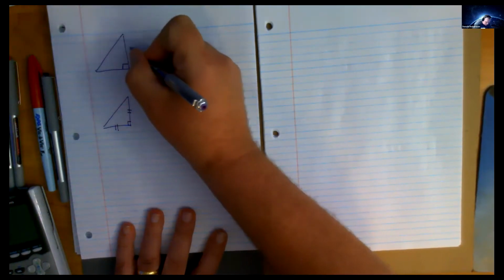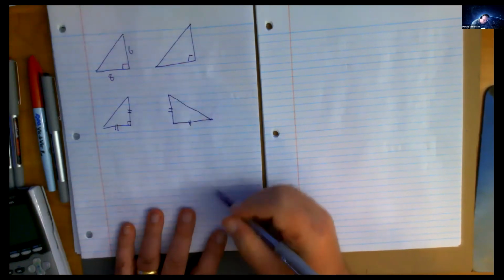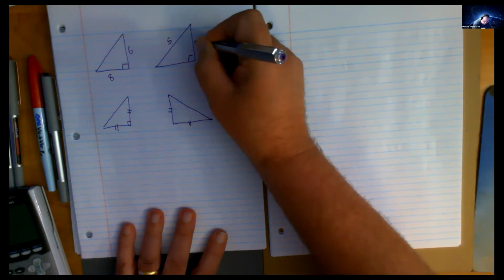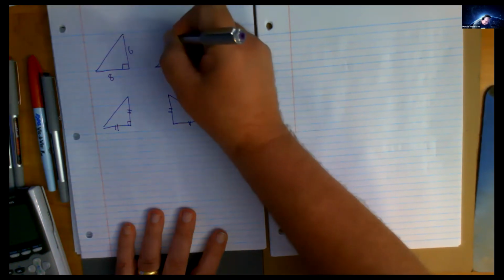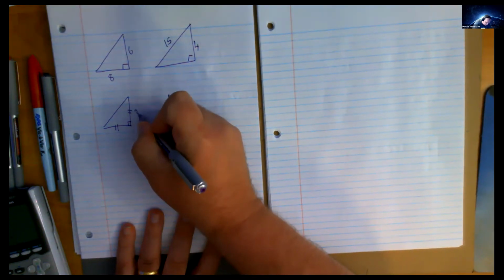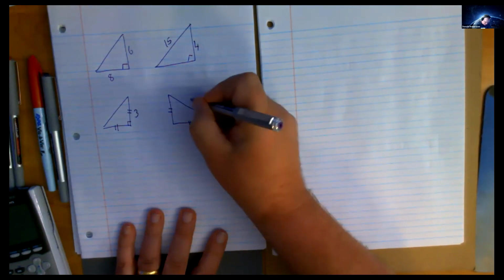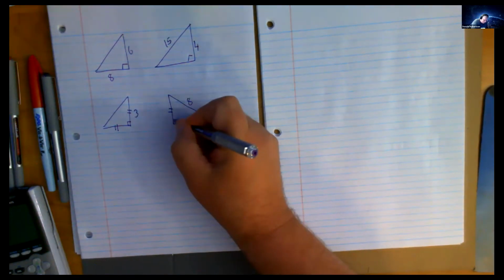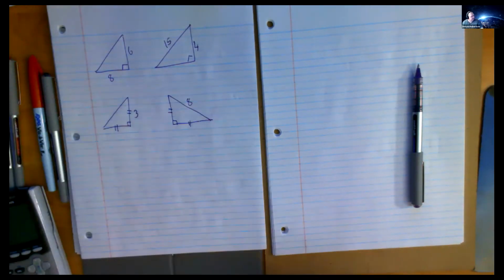And in this case, I'm going to go 6, 8. In this case, I'm going to go 5. No, I'm not going to go 15, 4. In this case here, I'm going to go 3. In this case here, I'm going to go 8. There you go. Finish these triangles off. Find all the missing sides. I don't know how long it'll take. I have to judge. 5 minutes? Maybe not even need that. We'll see.